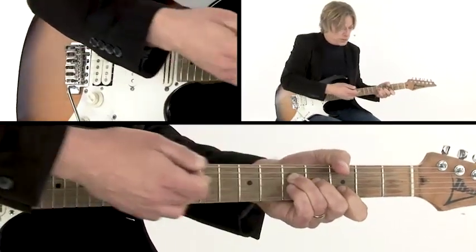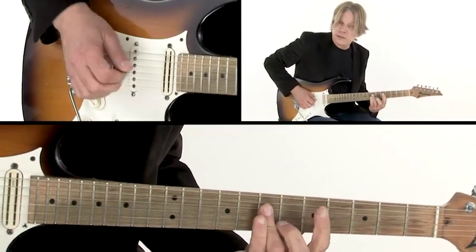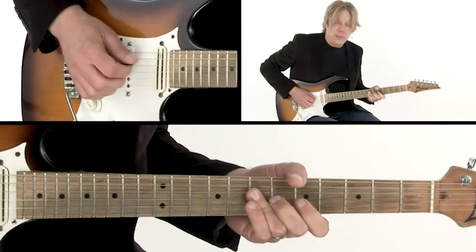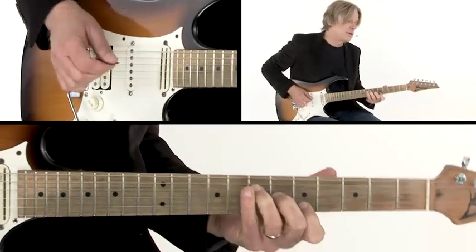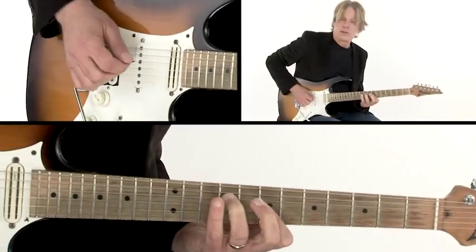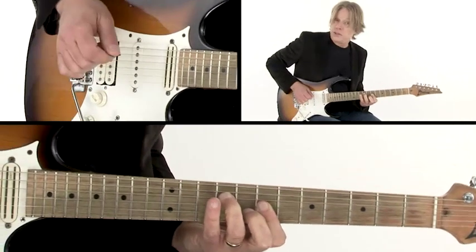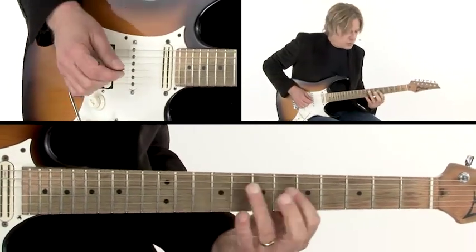Now let's move up to another position. Here's D major. Is that A, D, and F sharp? A major, A, C sharp, E. B minor, B, D, F sharp. G major. Let's try those one more time.